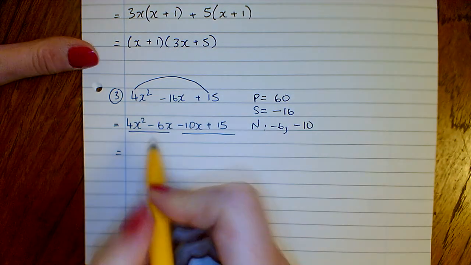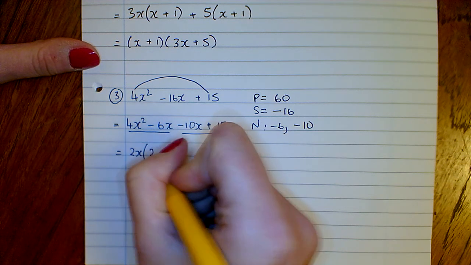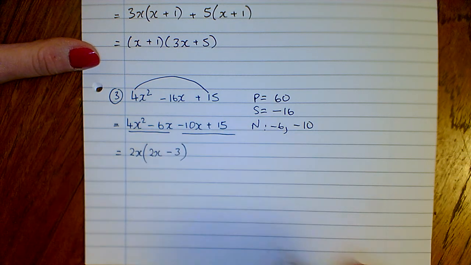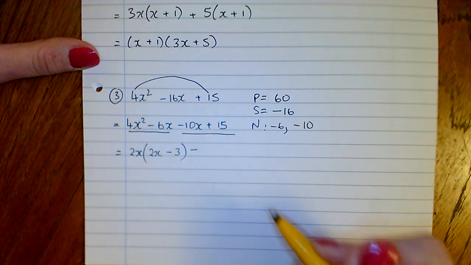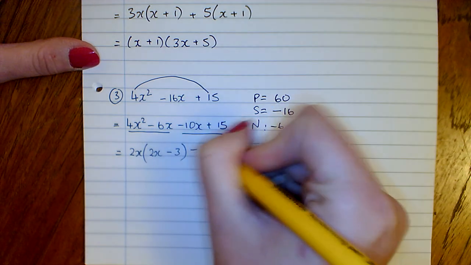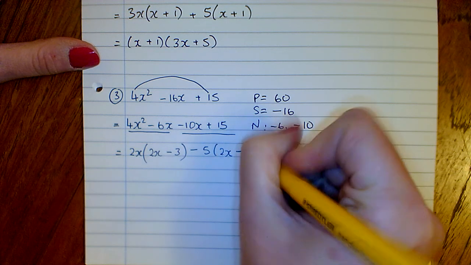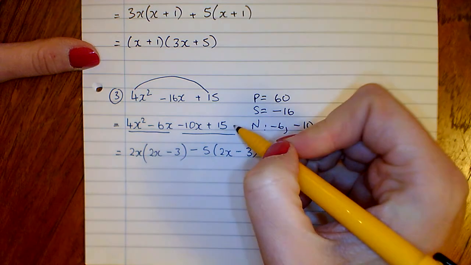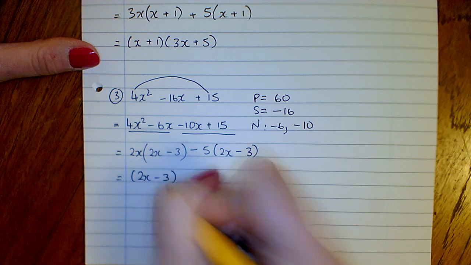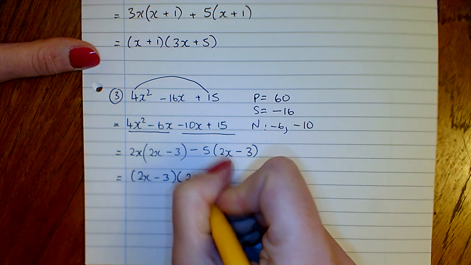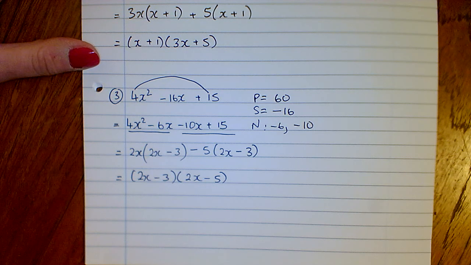Then we factorise. So I can take 2x out of the first two terms, and I'll be left with 2x minus 3. Remember, our sign here and here should be the same. I can take 5 out, and I'd be left with 2x minus 3. And again, if we multiplied out this line, we'll get back up to the second line. We've got our common bracket, so we're hoping we're right. And then our other bracket is made up with the terms on the outside, the 2x and the minus 5.